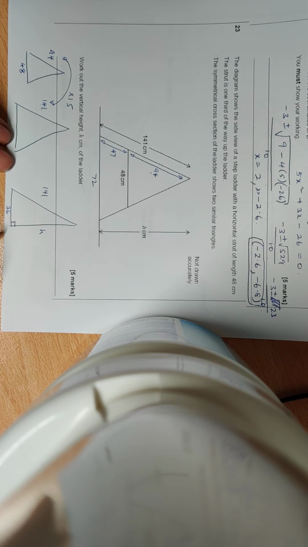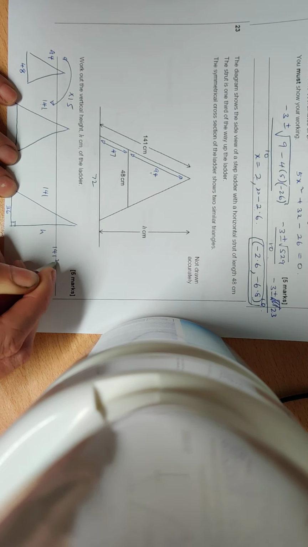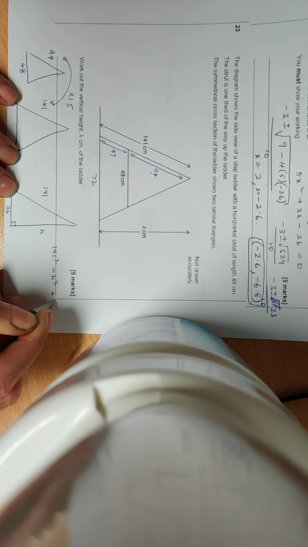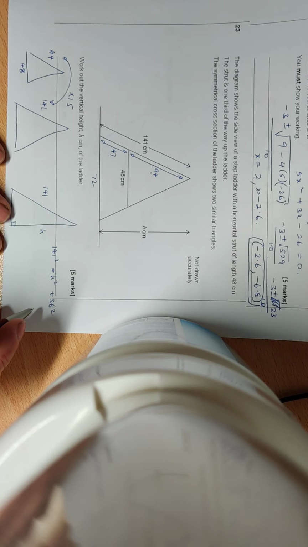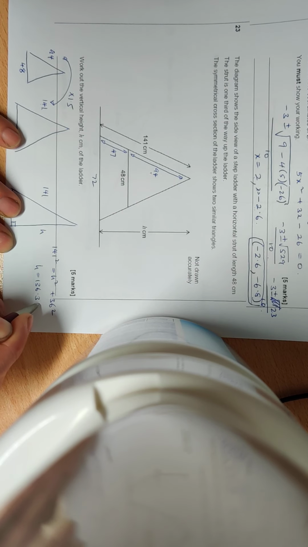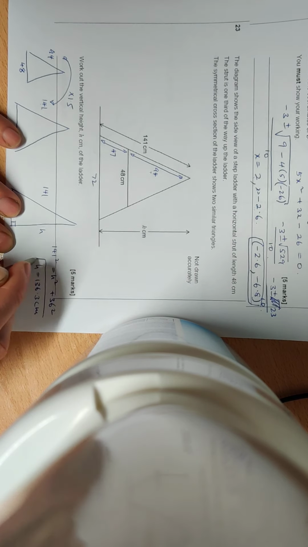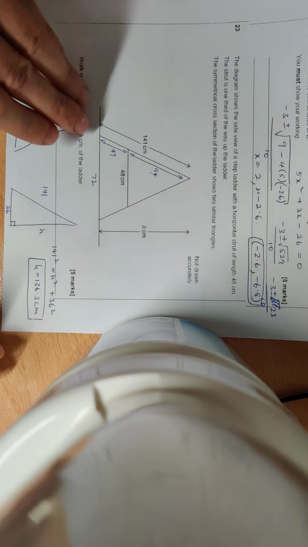So we can use Pythagoras' theorem, where I can say that 141 squared equals h squared plus 36 squared. So I'll type that in. 141 squared minus 36 squared is that, and you square root that answer, I'm getting 136.3 is the height. Okay, and that looks about right on the diagram. That's how you do that.